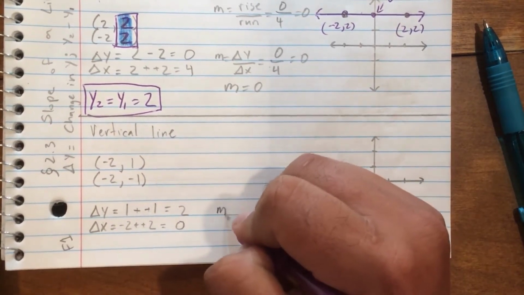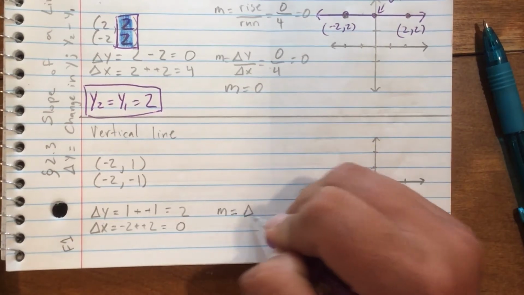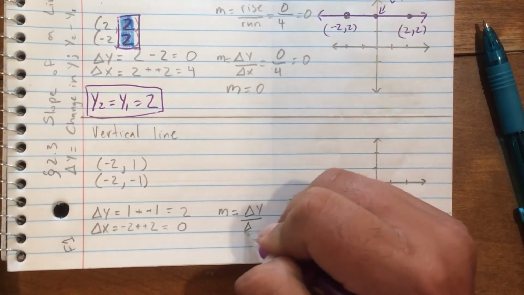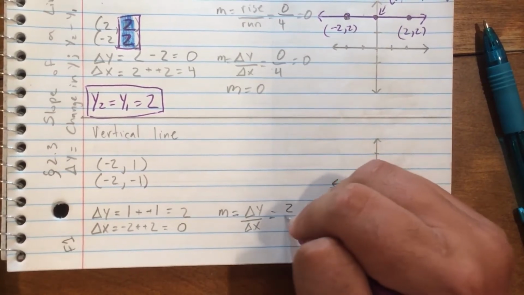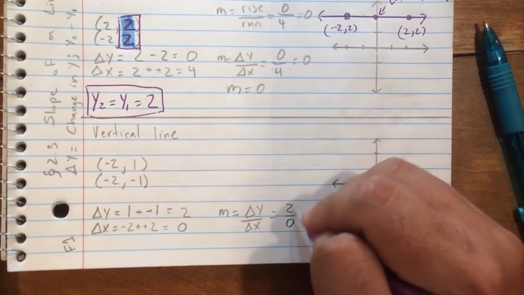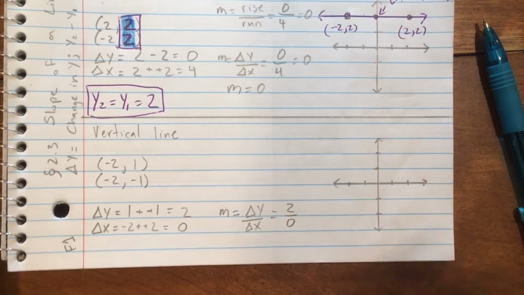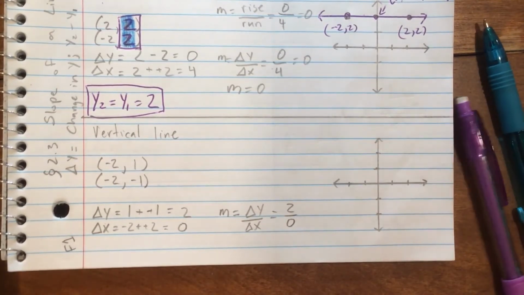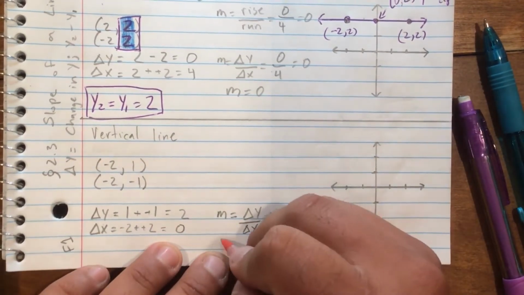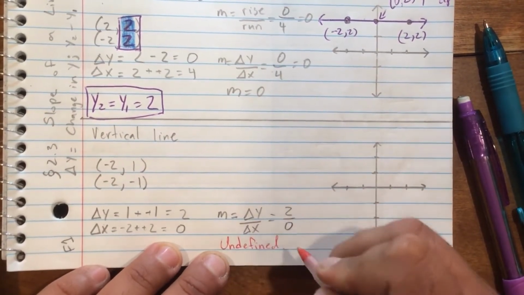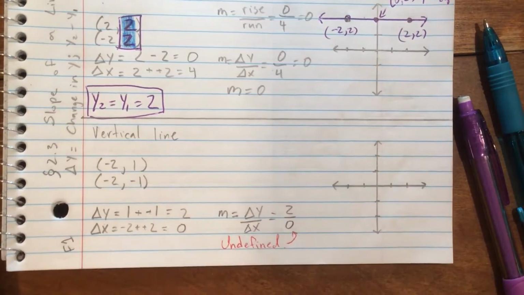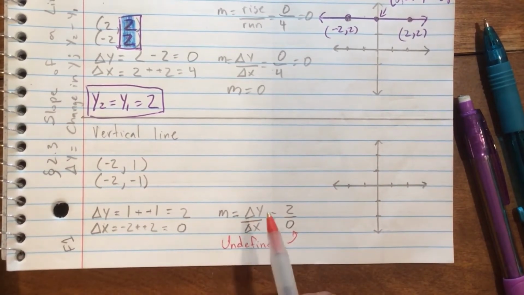So we have our m is equal to our delta y over our delta x, which is our change in y over our change in x. And this is equal to 2 over 0. And then we have a problem here, because we can't have things like this, right? Because if you divide by 0, you break the universe. So this is undefined here, because we can't divide by 0. So that means our slope is undefined.